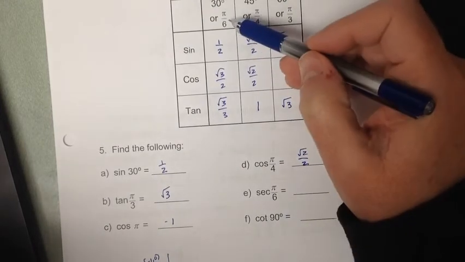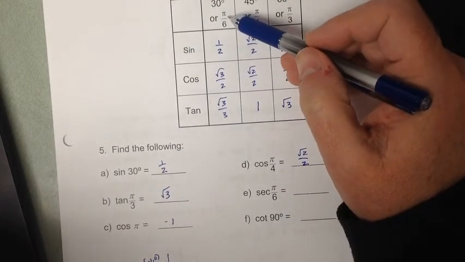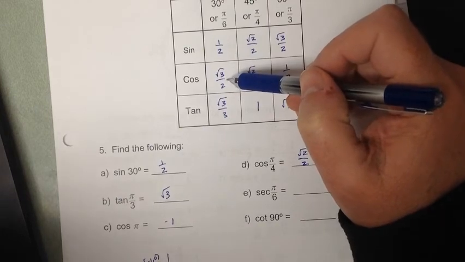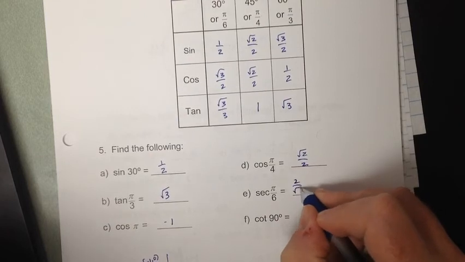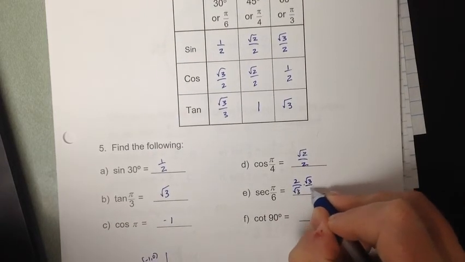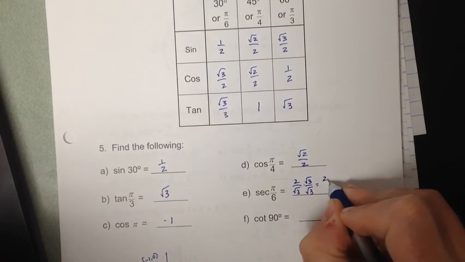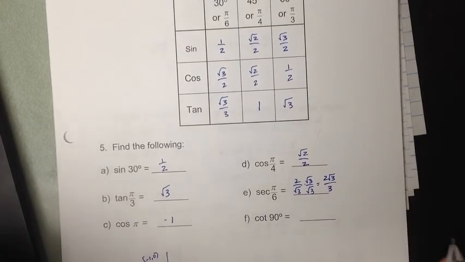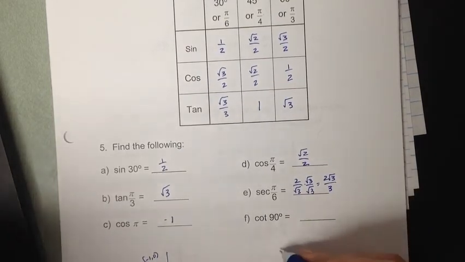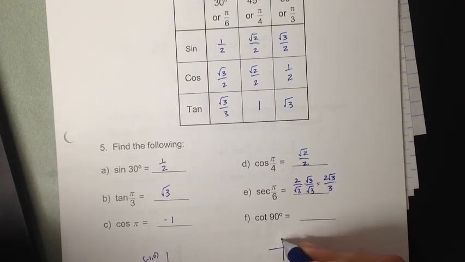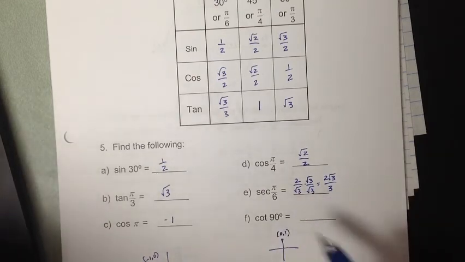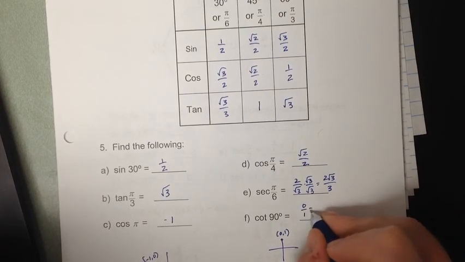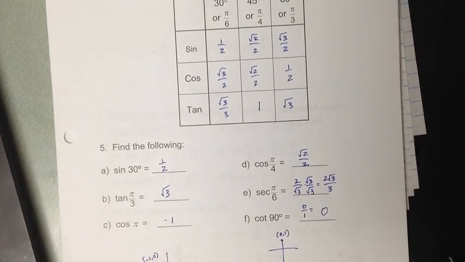Secant of pi 6, here's pi 6. Secant is the reciprocal of cosine, so I'm going to flip that root 3 over 2 upside down, becomes 2 over root 3, and I'm going to rationalize that, and I get 2 root 3 over 3 for the secant of pi 6. And finally, cotangent of 90. At 90, I've got the point 0, 1. Cotangent is equal to x over y, so it'd be 0 over 1, which equals 0.